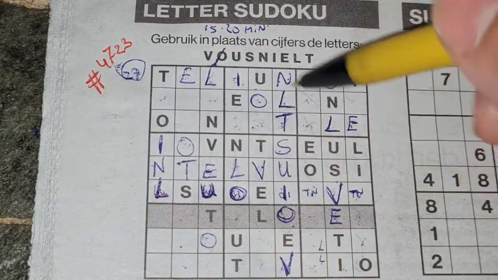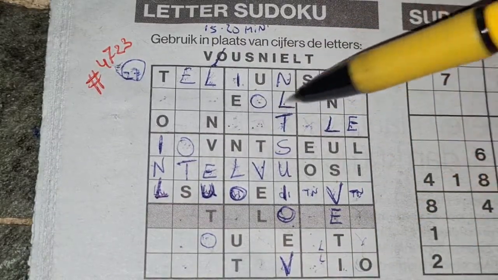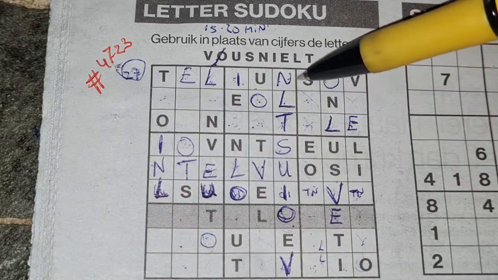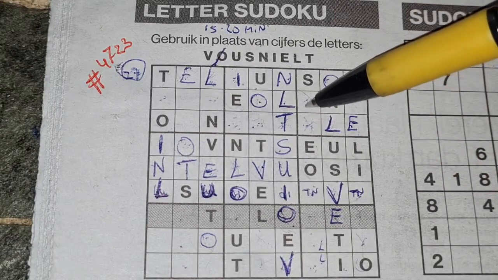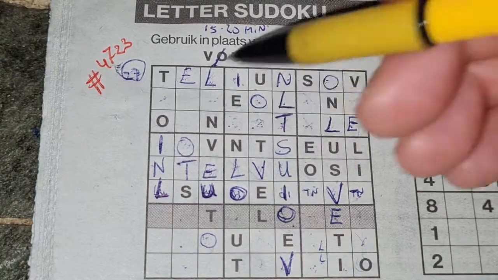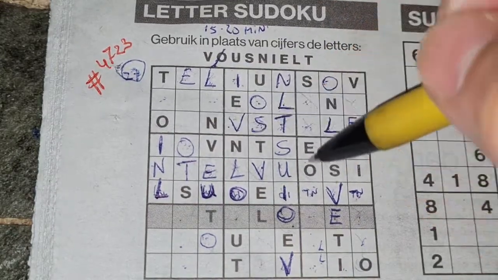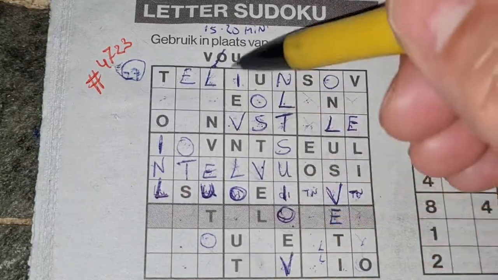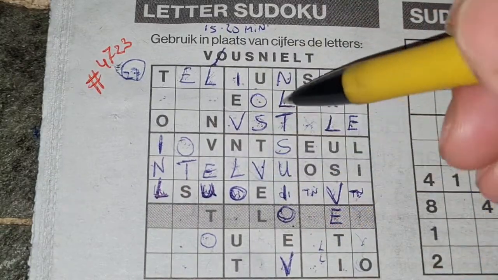Two missing letters in this big square: letter V is missing and the letter S is missing. V and the S. We have a V in the middle column, so no V there. V should be here and S goes there. One box left in this column for letter S.